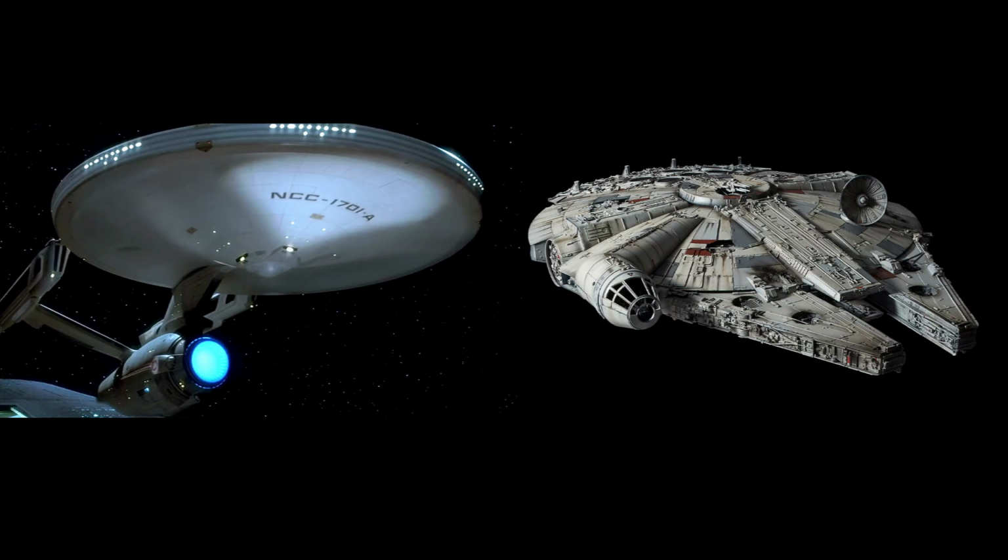From a story point of view, both ships have a history to them, but the Millennium Falcon wears its history on the outside. Every time it's been dented or banged up, that dent is probably left there.